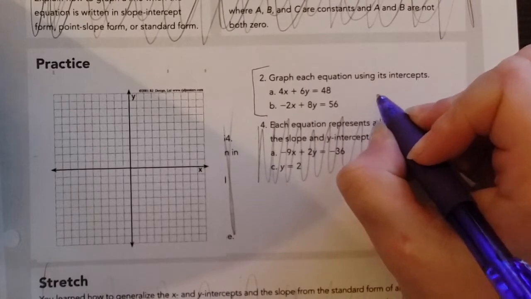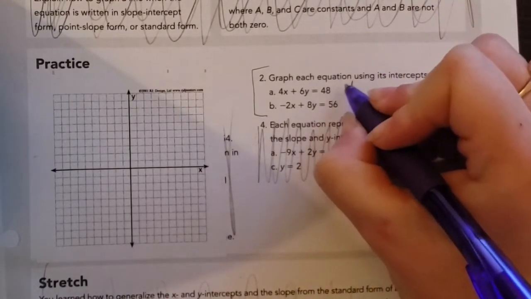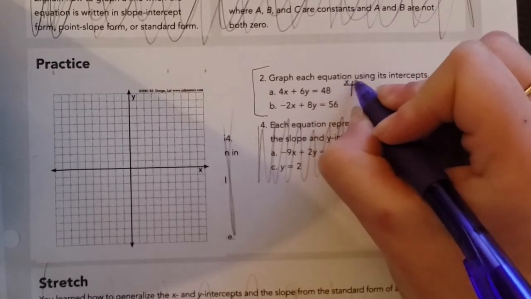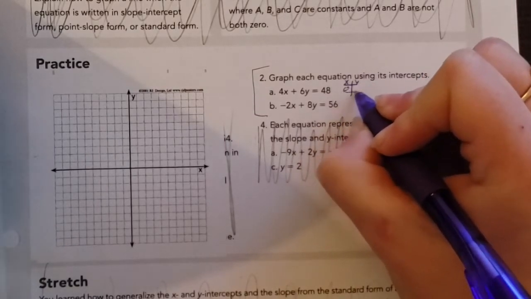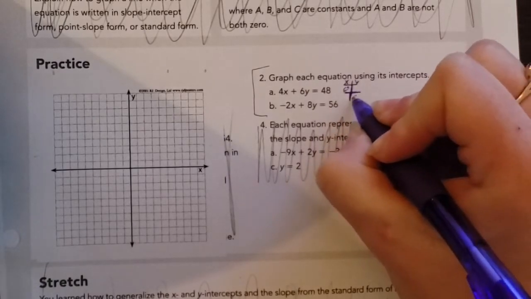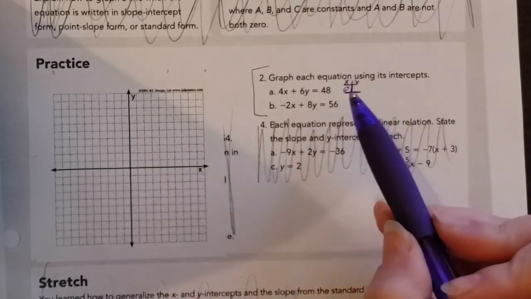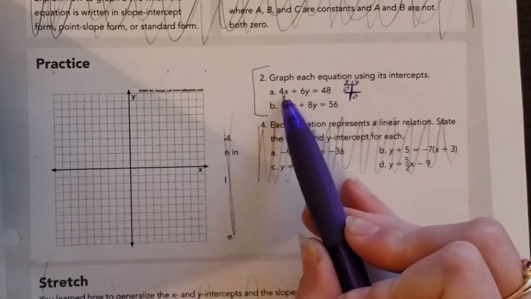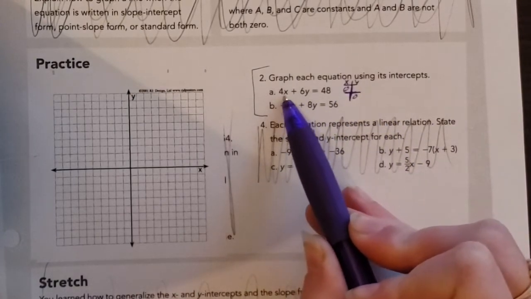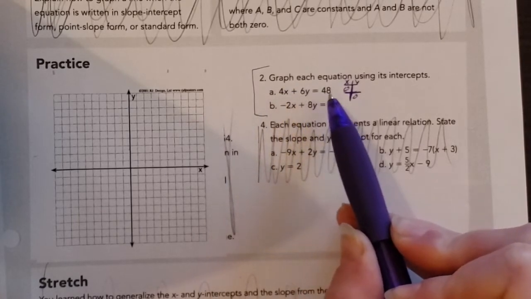You can make yourself a little t-table. They don't give you much room here, so I'll try to do my best. So x and y, basically just like what each of those are when each other one is 0. So if I took 0 and put it in for x, this whole 4x goes away, so you are just left with 6y equals 48.